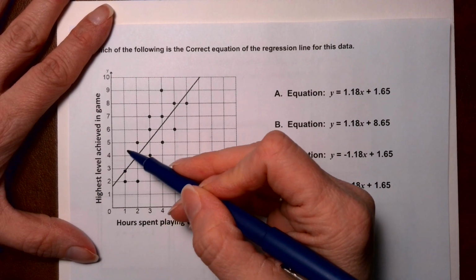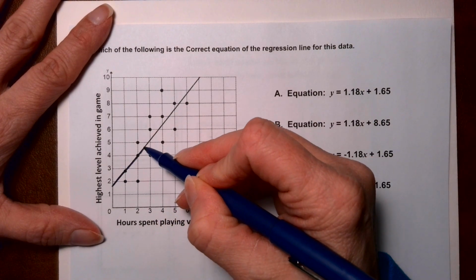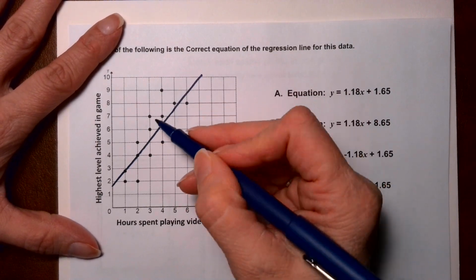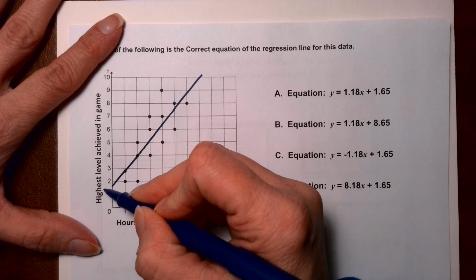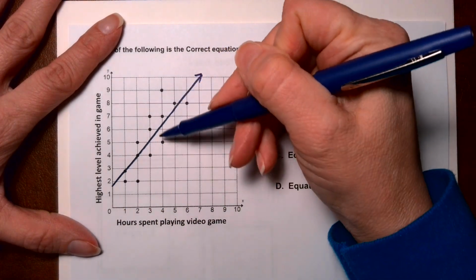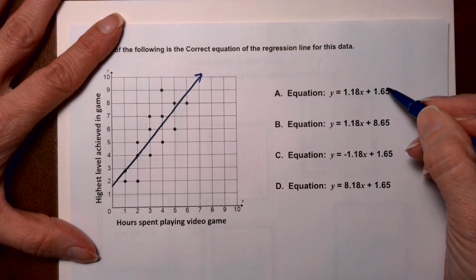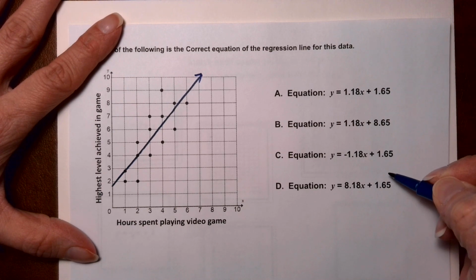Remember, when you have a scatter plot of data, the line of best fit must go through the center of the points. There should be half as many points above the line as below the line, and the line should be following the trend. So you would never have a line going like this, it would have to be going positively.